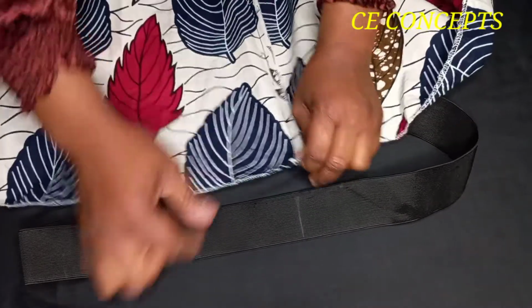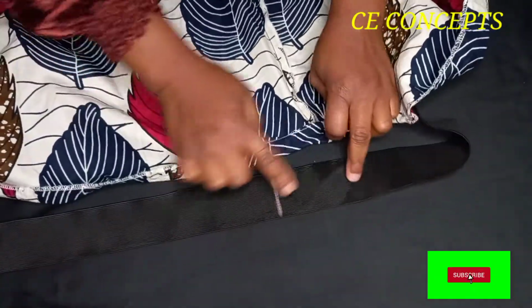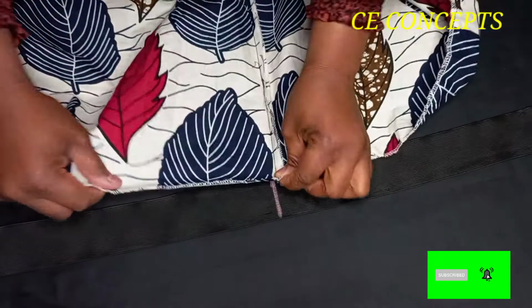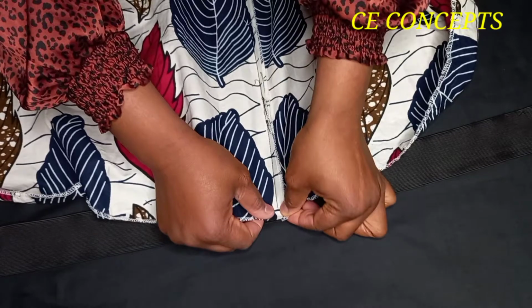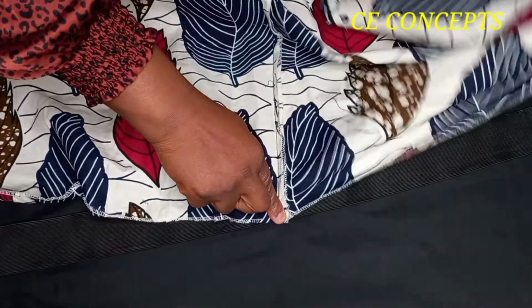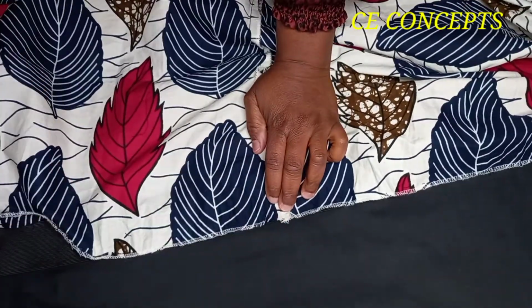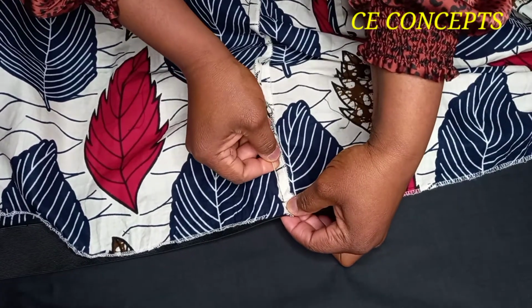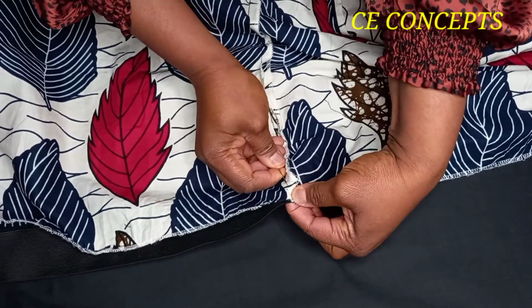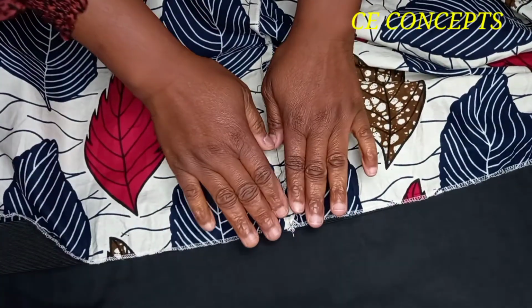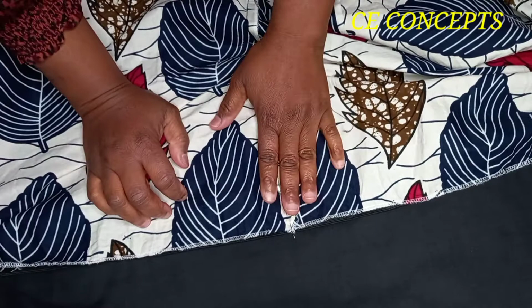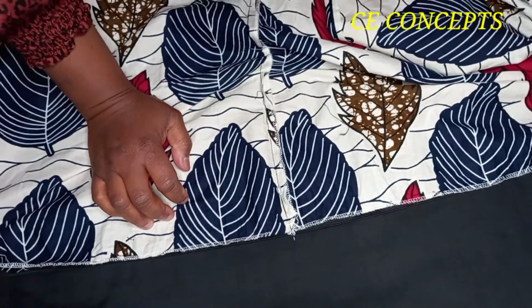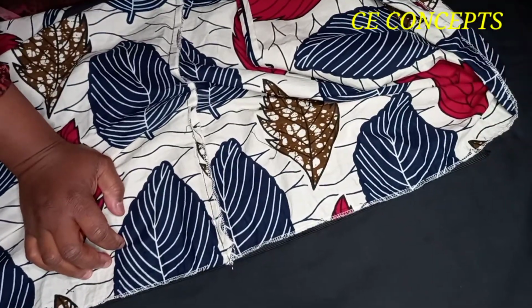So the right side will be, remember this is the elastic, this is the upper part, okay? So the right side facing the elastic, you now pin this upper part. You now pin it like so. The reason is to secure the middle, okay? And when you are gathering it, one side will not be bigger than the other side. That is the reason why I pin it in the middle, okay?